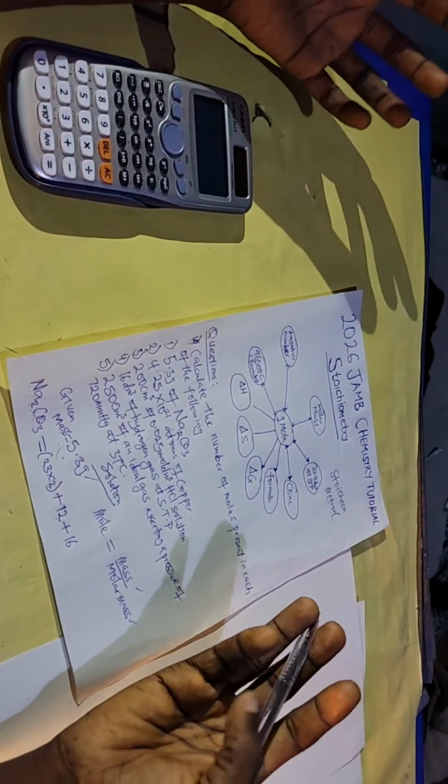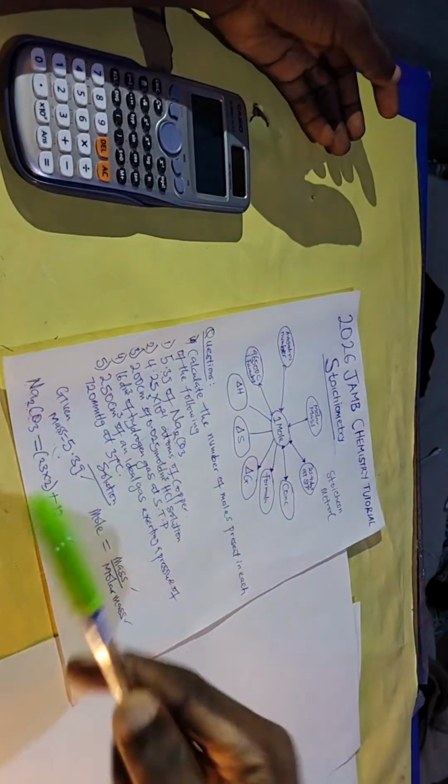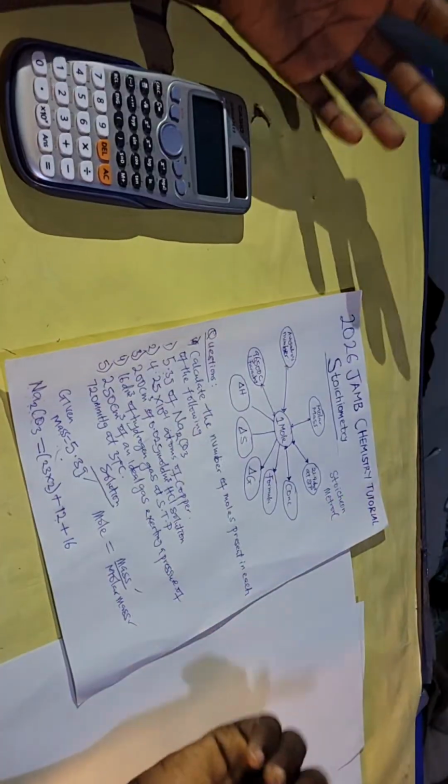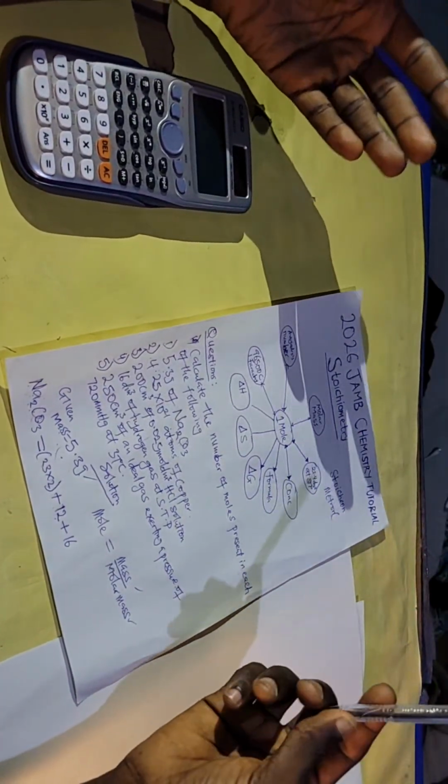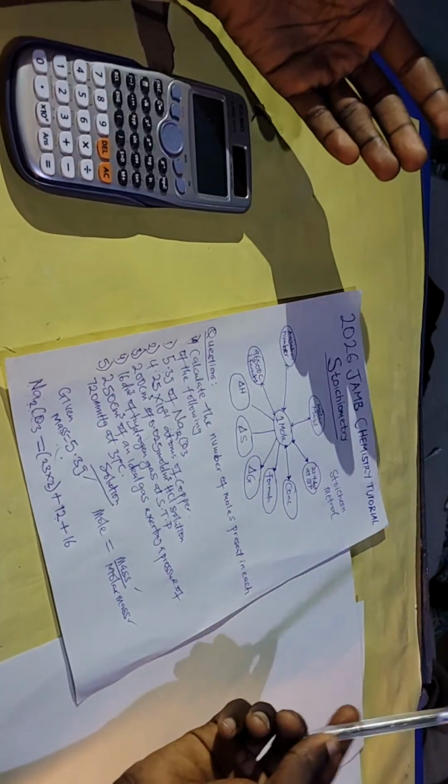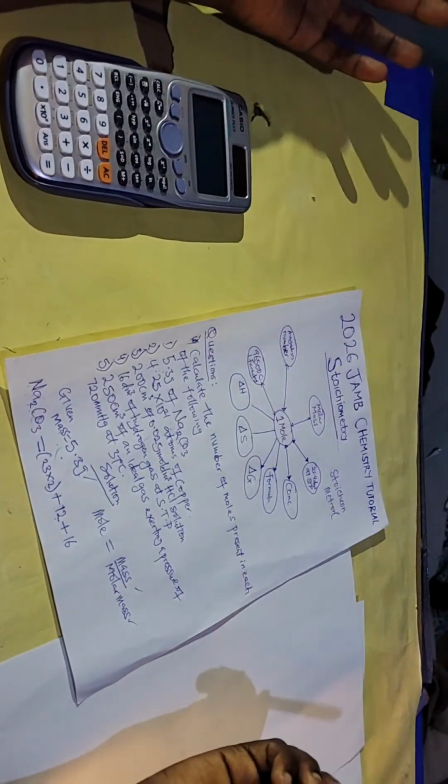There are some elements where, after you multiply the atomic number by 2, you still need to add 1 or 2. So the mass number of calcium now is what? The atomic number times 2, which is 40. That is the mass number.